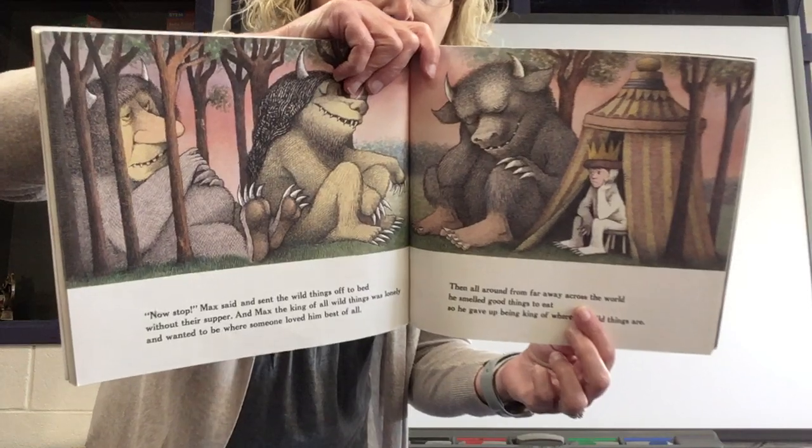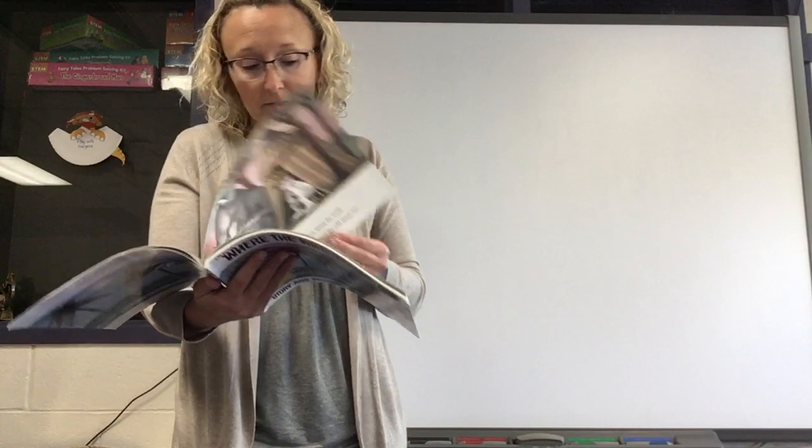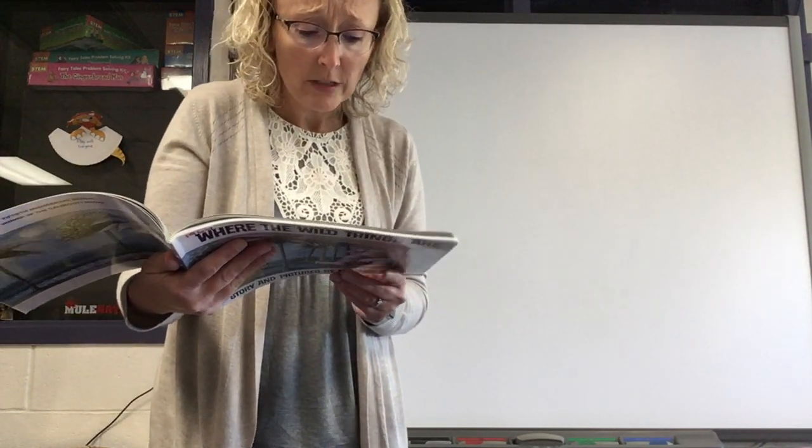And Max, the king of all wild things, was lonely and wanted to be where someone loved him best of all. And then, all around, from far away across the world, he smelled good things to eat. So he gave up being king where the wild things are. But the wild things cried, "Oh, please don't go. We'll eat you up, we love you so." And Max said, "No."